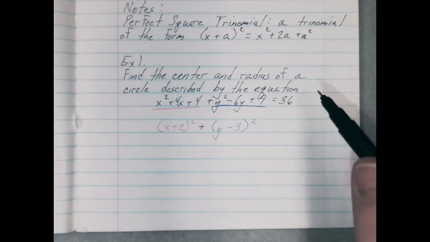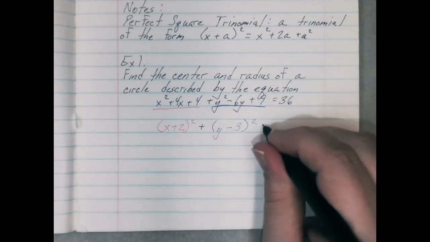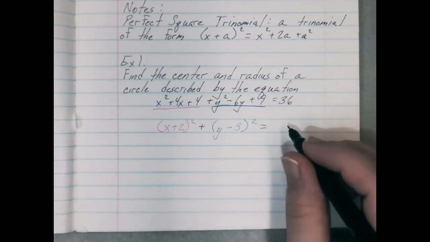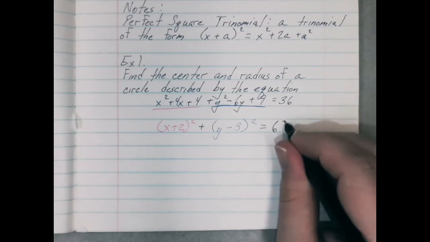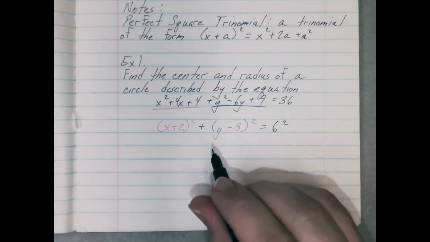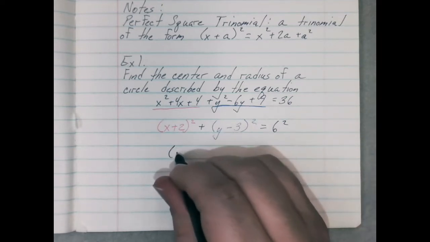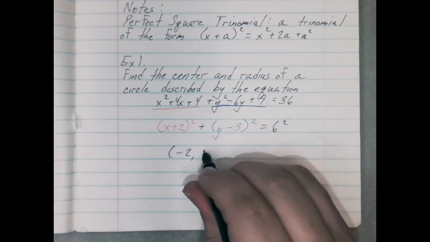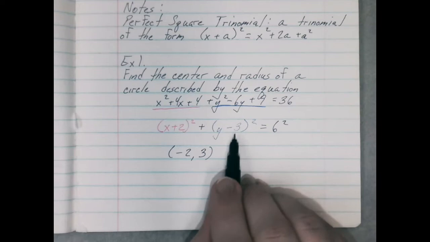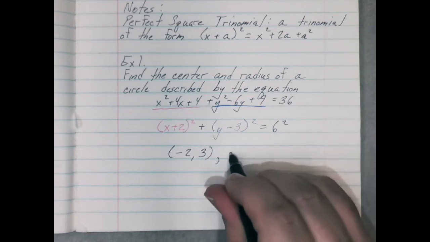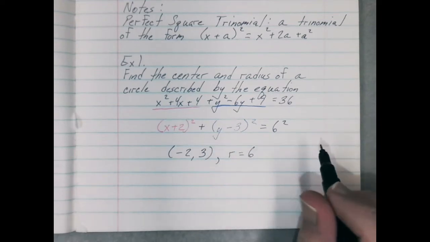Now, what does it equal? Well, to make it look like our nice version, we need it to equal r squared. Well, that's a perfect square. It's 6 squared. So that means my center here is just going to be negative 2 comma 3. Notice again, I switched the sign here. I switched the sign here. And my radius is equal to 6. And I'm done.